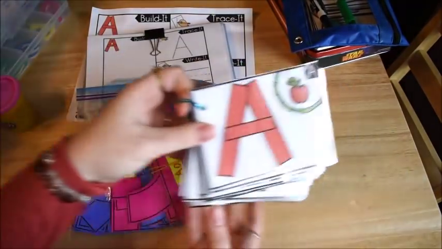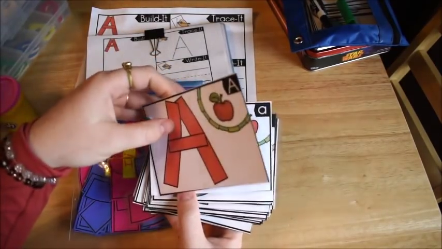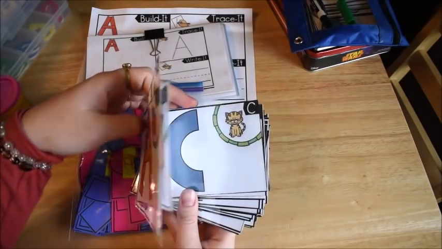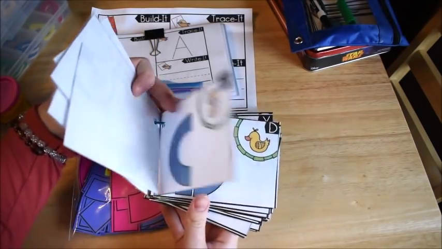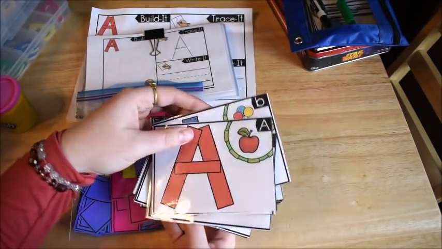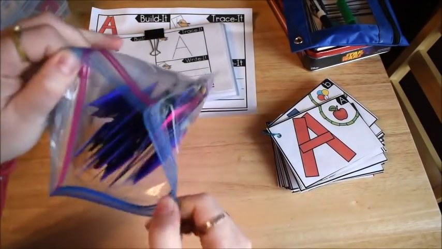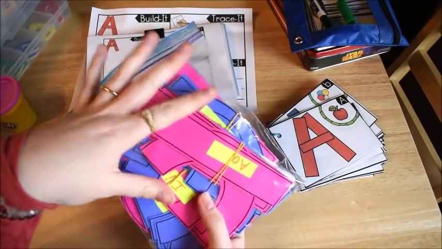Then it also has the building pieces. Now you could print them off. I did the vowels red and the consonants blue. You could actually print them off red and blue if you want. Or what I did is I printed mine off to try to save some ink.